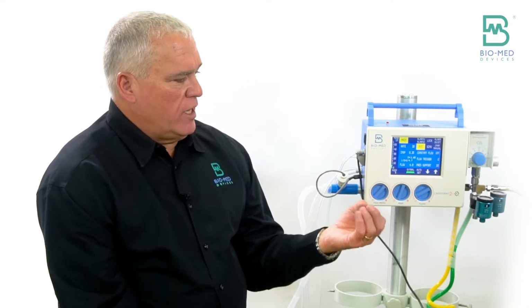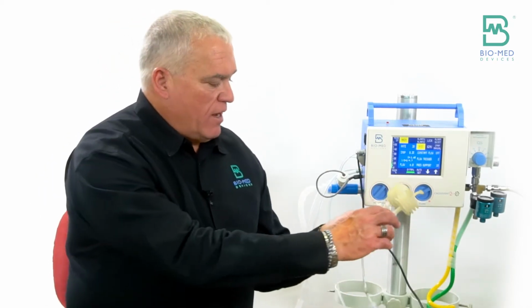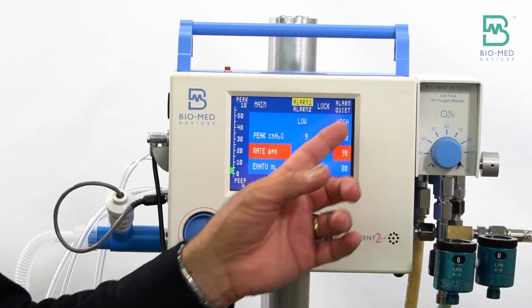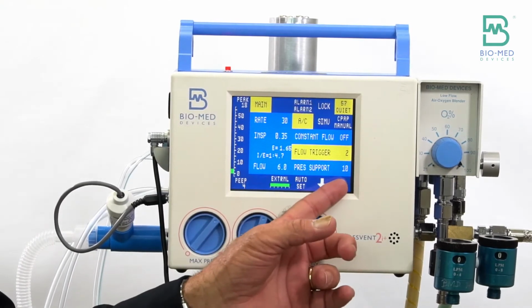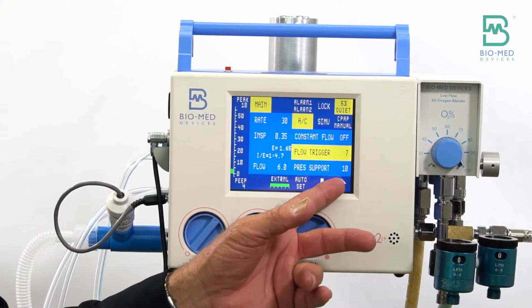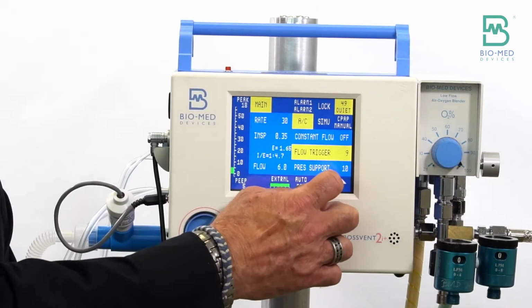Everybody wants to know where to set the flow triggering. There's no real magic number. You want to set it as low as possible, but it really depends on how much leak there is. If I actually have a leak, you can see, alarm quiet. I need to raise that sensitivity till it's not auto cycling.